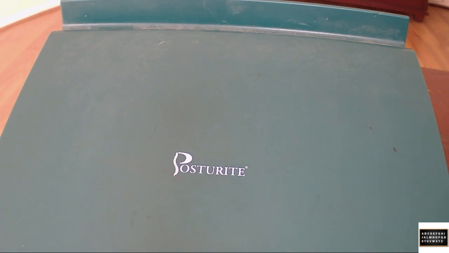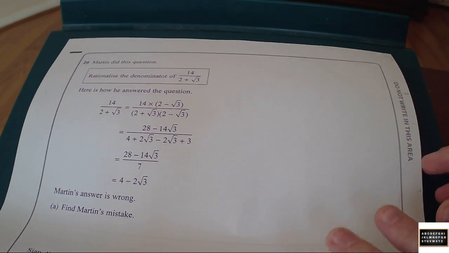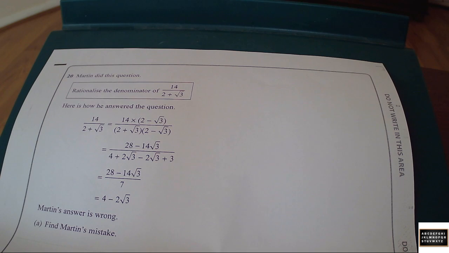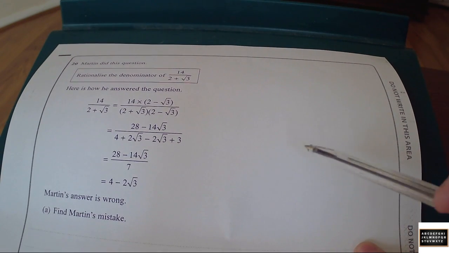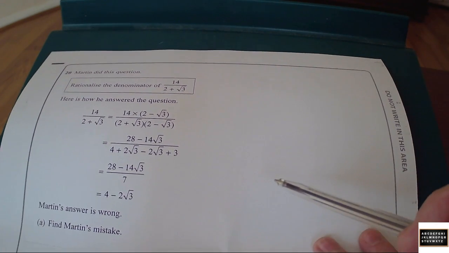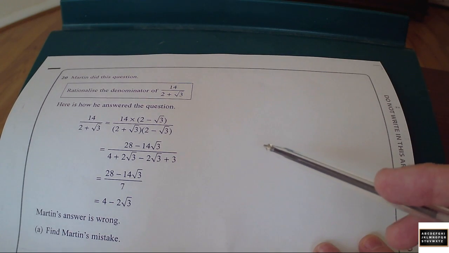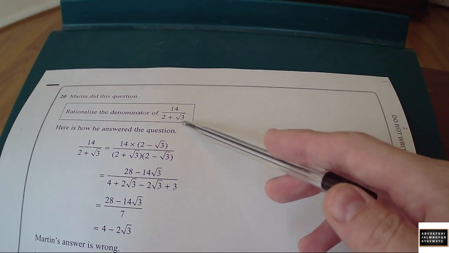Moving on, we're going to look at question number 20. This is an interesting question. These are becoming a little bit more common in GCSE, questions asking you where people are going wrong with their calculation. It's quite unusual, this particular question, because it's so far through the exam. It's right towards the end. So these questions are a bit pushy and will require you to do a little bit more thinking. So it's talking about rationalising a denominator here.